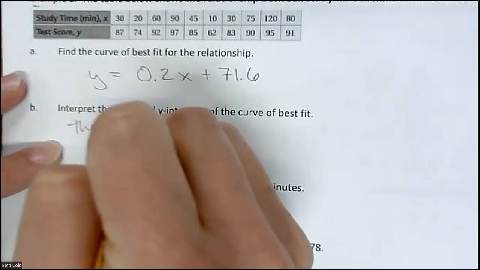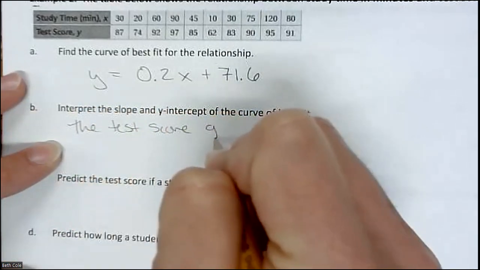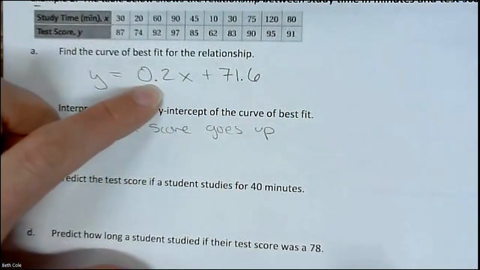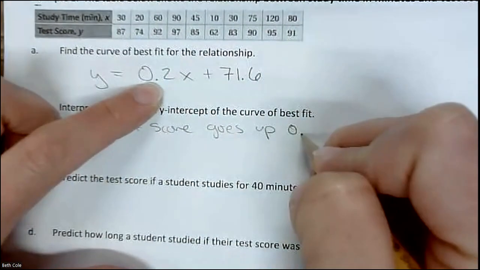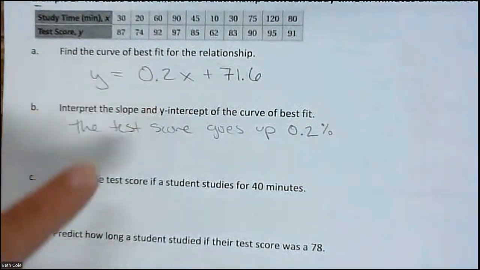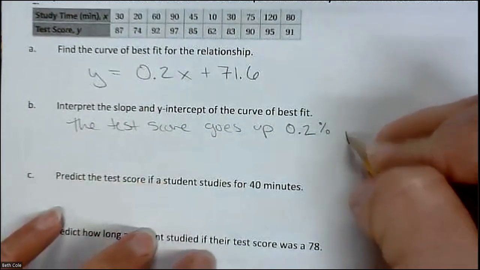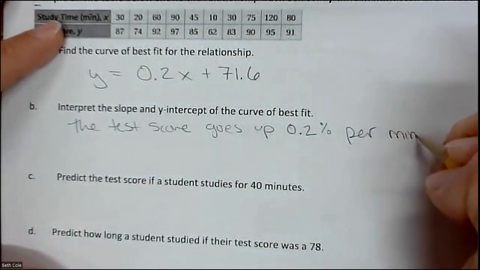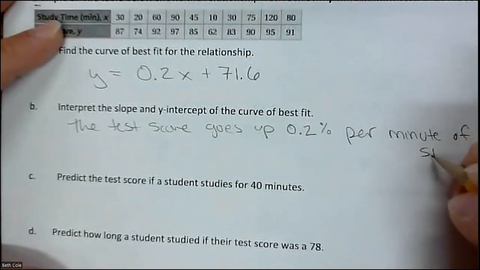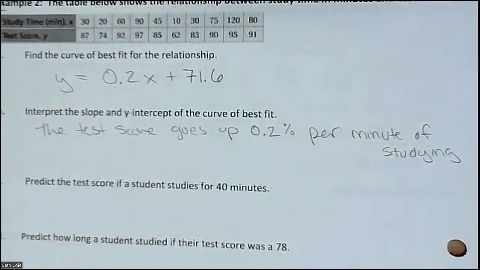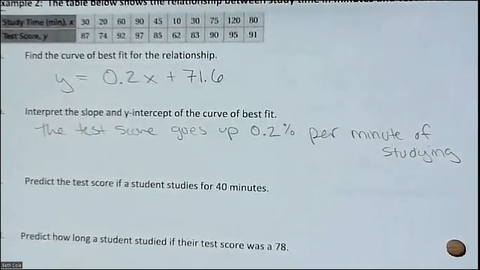So the test score goes up, and then what's our slope? 0.2. I guess that's percent because your grade is in percent. Test score goes up 0.2% per what? It's going to go up per minute you study. Per minute of studying. The more you study, the more it's going to go up. But that word per has to be in there.